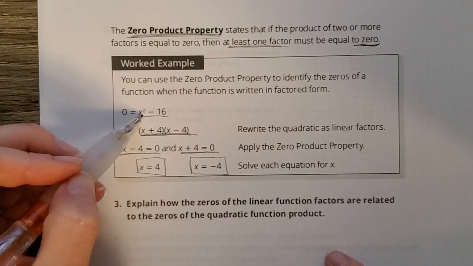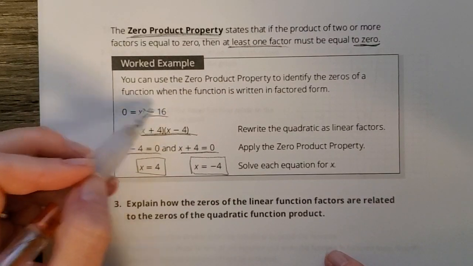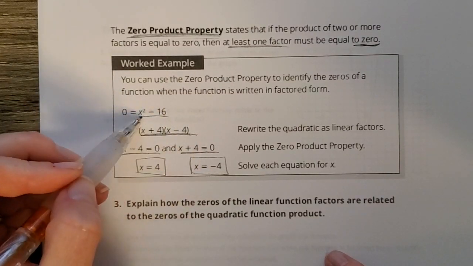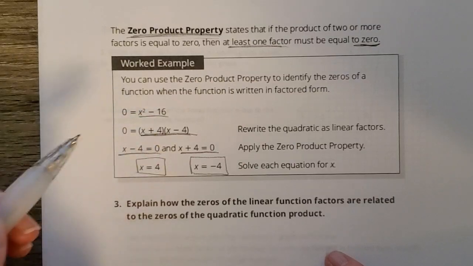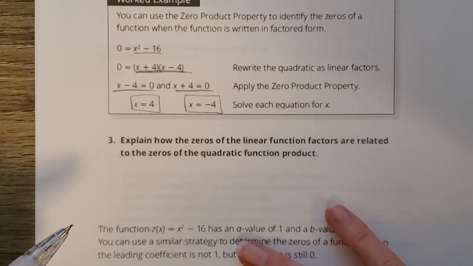If we plug in 4, 4 squared minus 16 is 0. If we plug in negative 4, negative 4 squared minus 16 is also 0. So we've now solved.